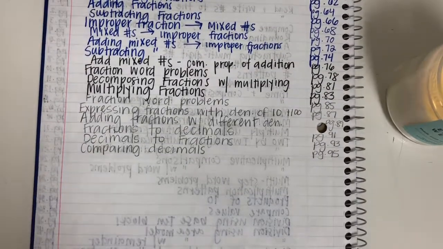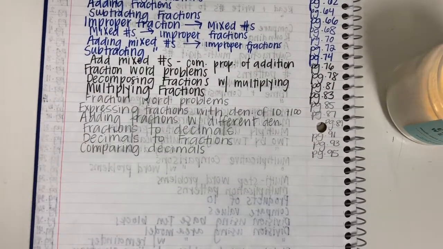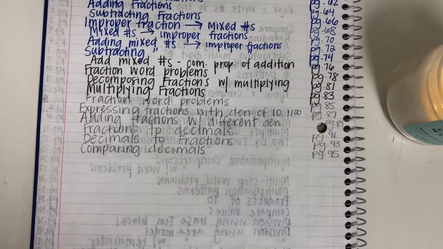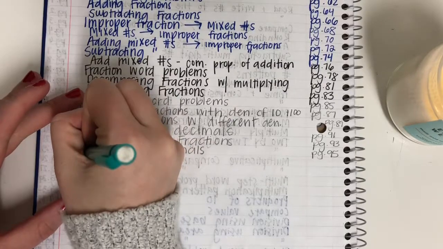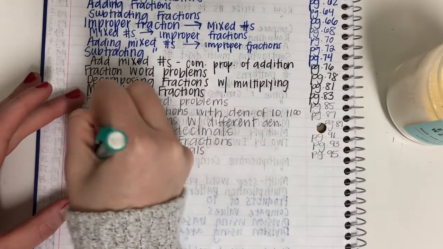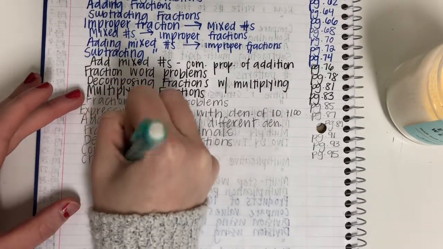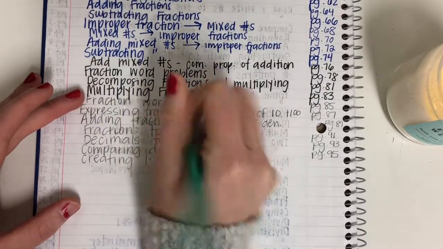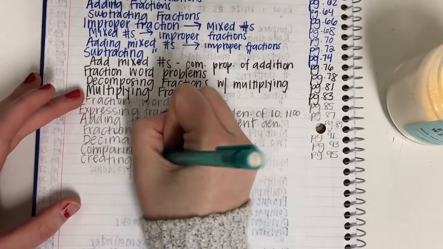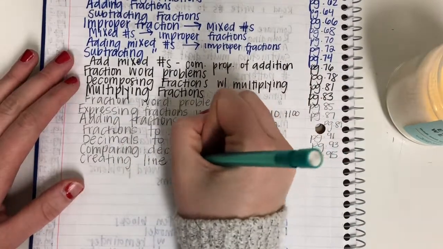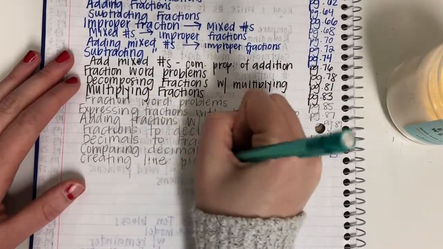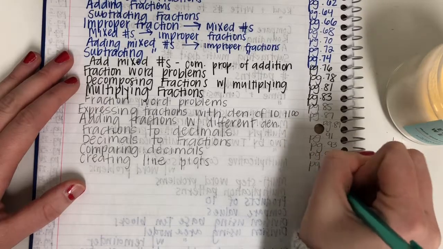Okay, we are officially on to Unit 8. So today we're going to be starting with line plots and creating line plots and what that looks like. So I'm just going to write creating line plots, page 97.